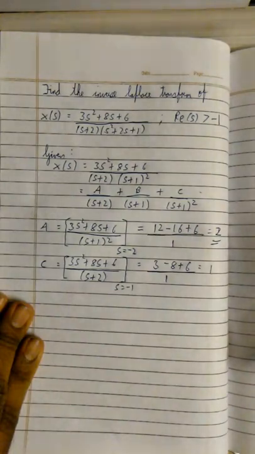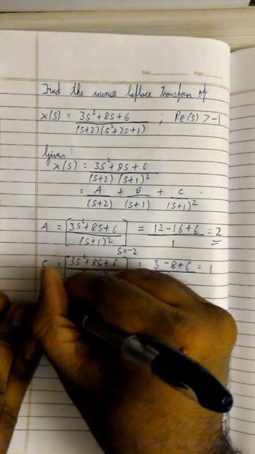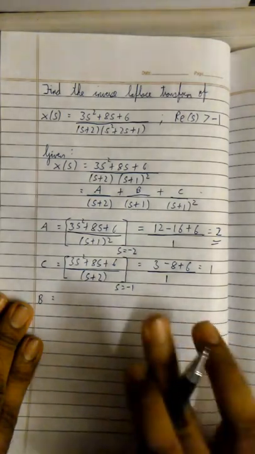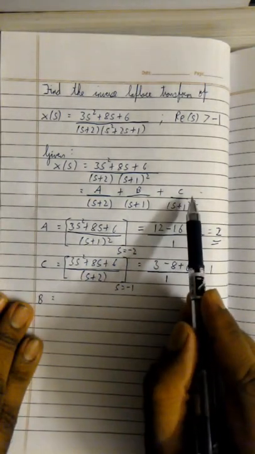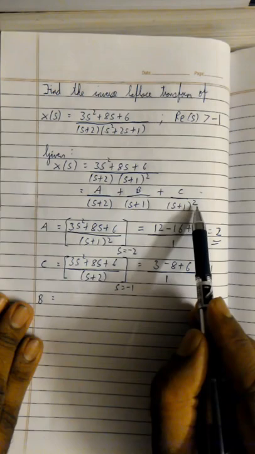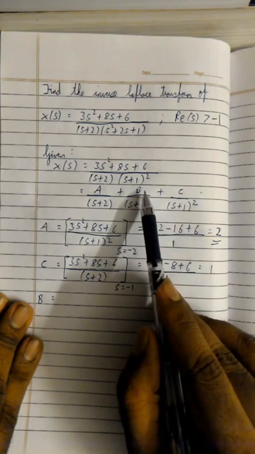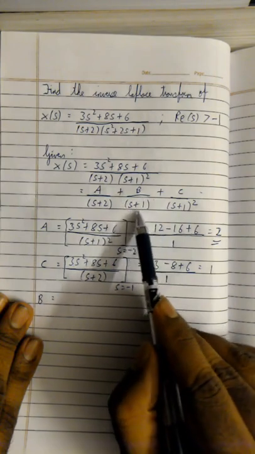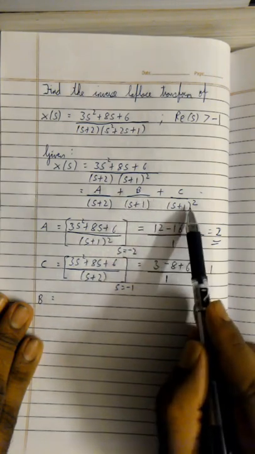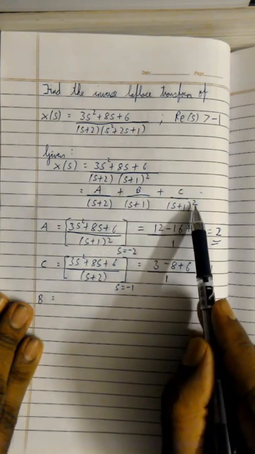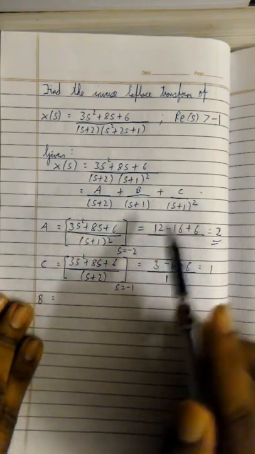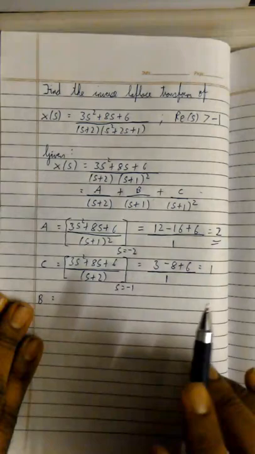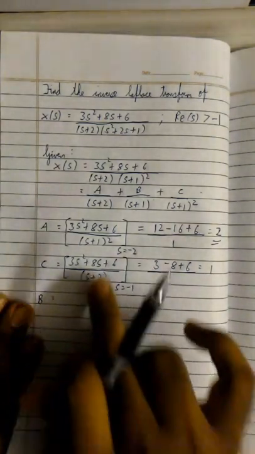Now I'm going to find the value of b. How do I find it? I should look at the difference between b and c. The denominator of c is s plus 1 the whole square, and the denominator of b is s plus 1 raised to 1. The power of the denominator is 2 for c and 1 for b, so 2 minus 1 is 1. That means I just need to differentiate the equation for c one time.